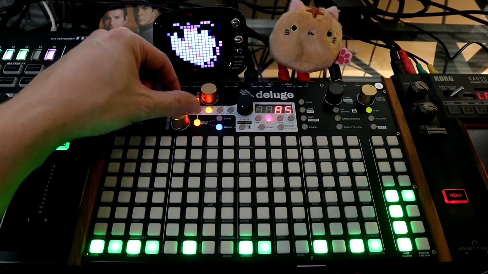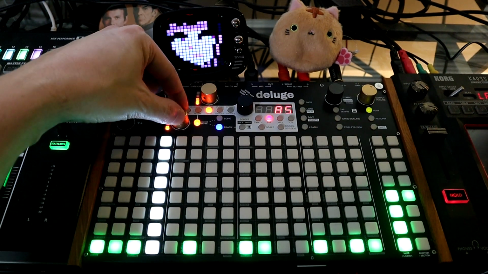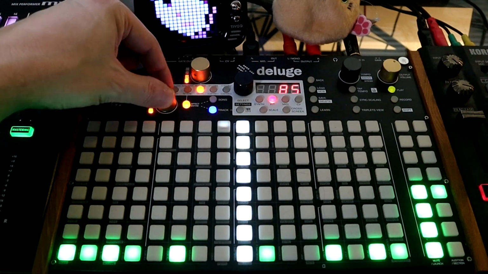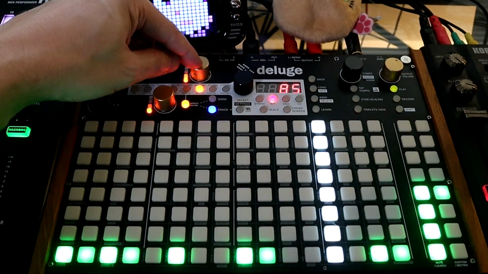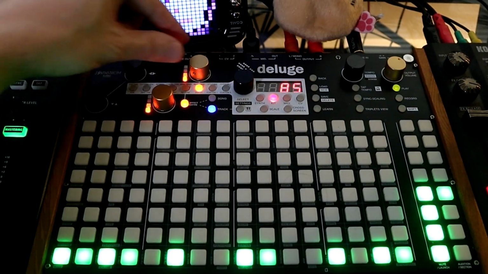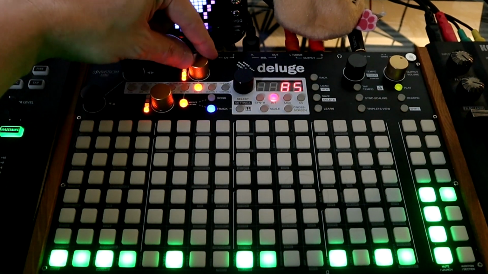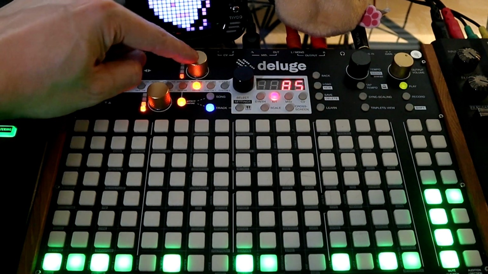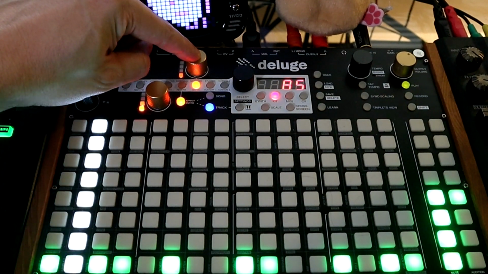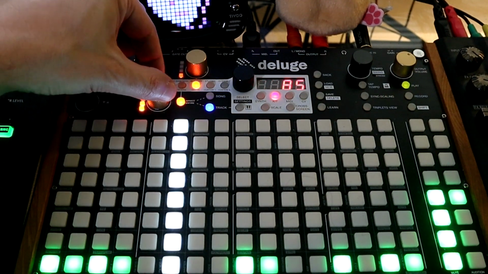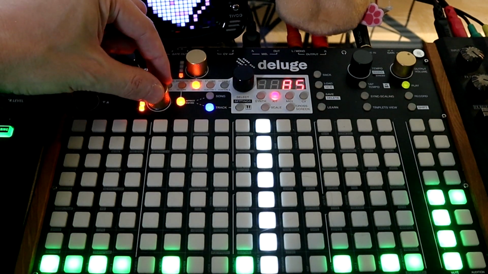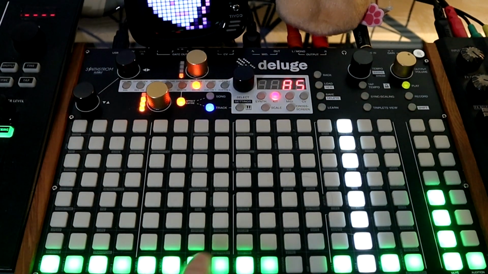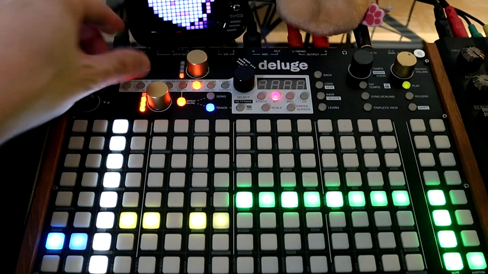If we go into here, we can change the modulation. So right now, this is the feedback, and this is the rate. I can switch the modulation by pressing here. So now we're in chorus. High feedback. Let's keep adding some more notes in here so it doesn't stop so much.